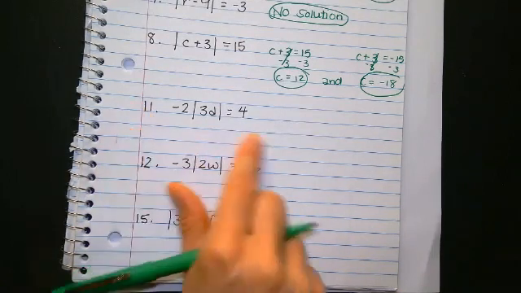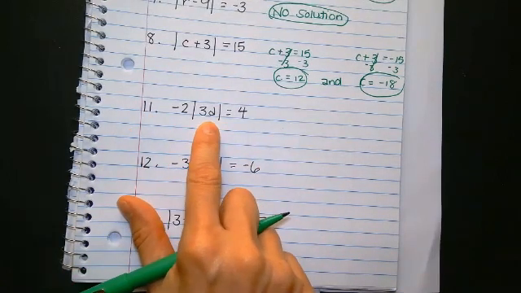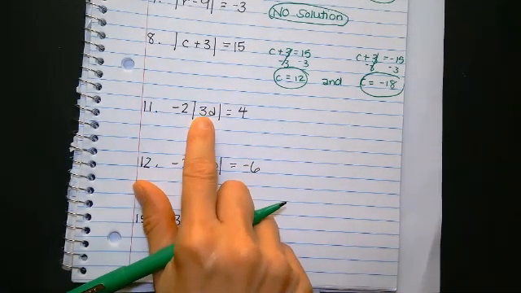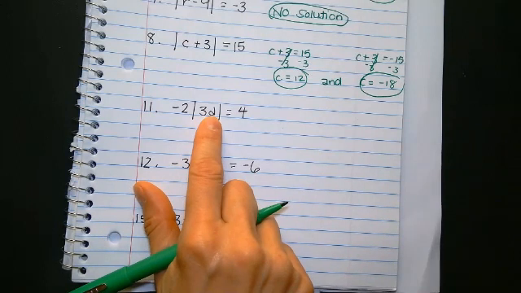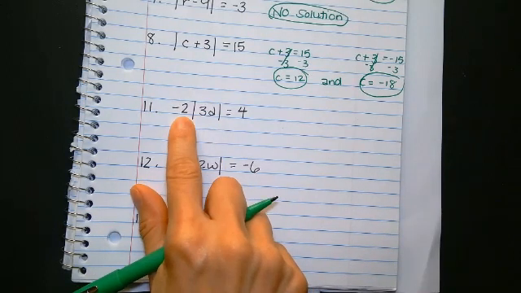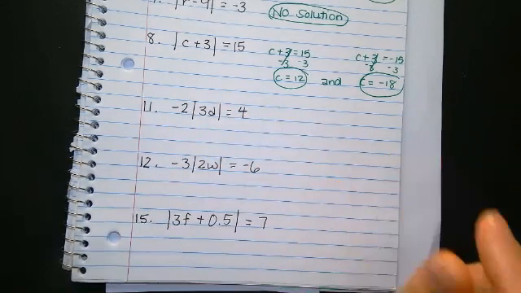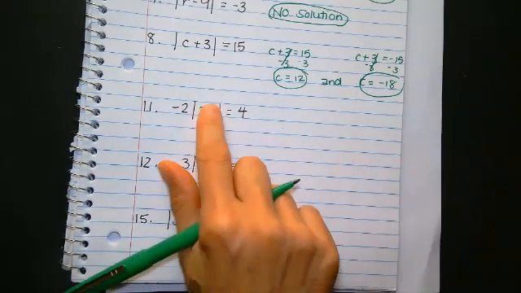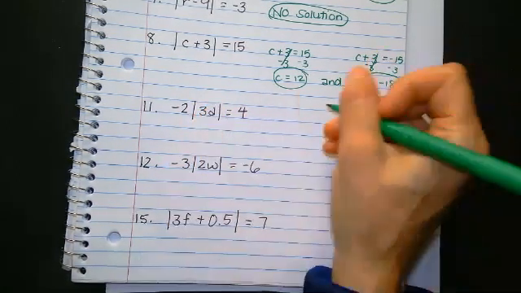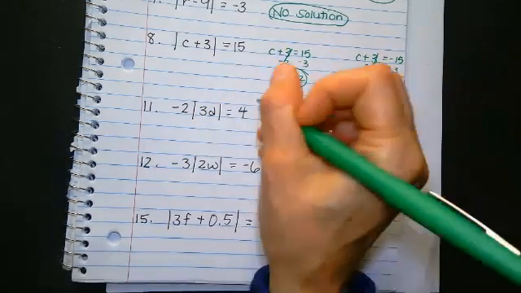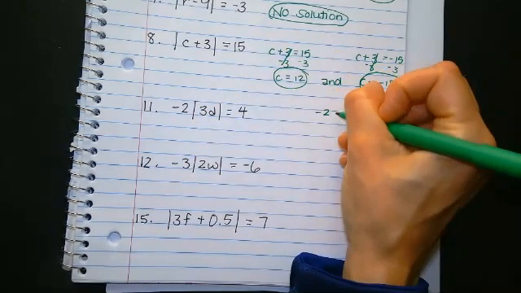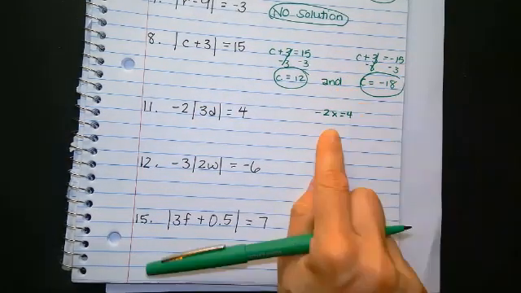Let's move down to number 11, which again looks a little bit different. We have 3 times d inside the absolute value symbols, and then we have a -2 on the outside. Now, when you get stuff that's on the inside and the outside, I want you to picture the absolute value as a whole quantity, as if it looked like this. It would be like -2x equals 4. It would be like solving that.